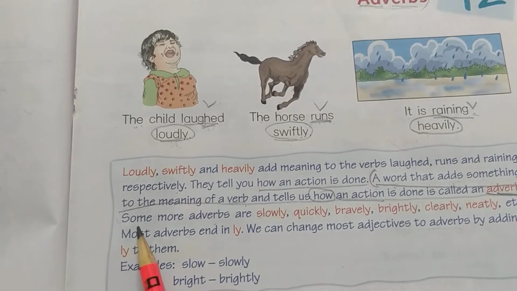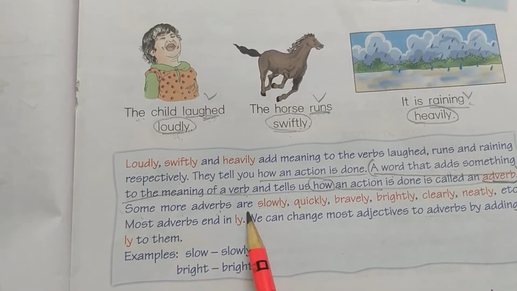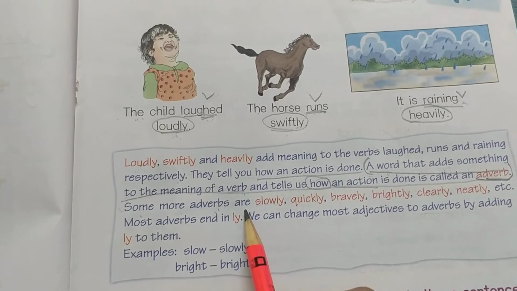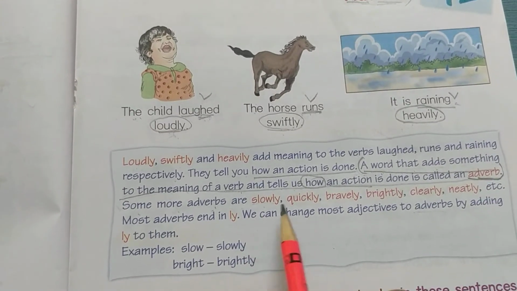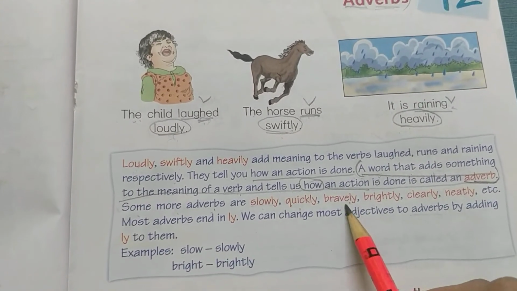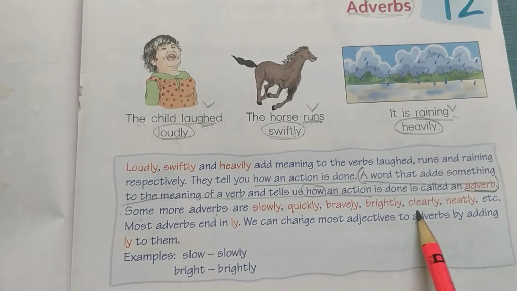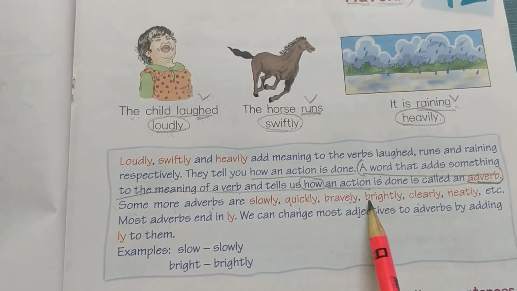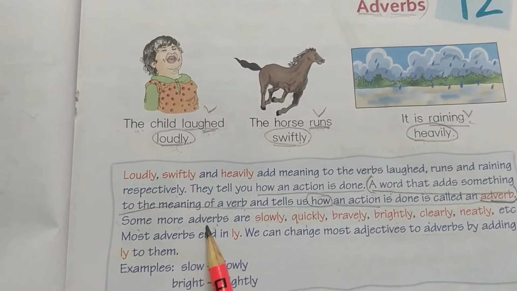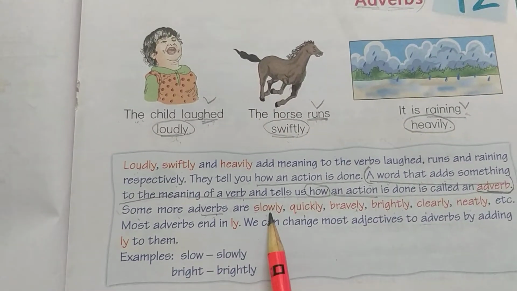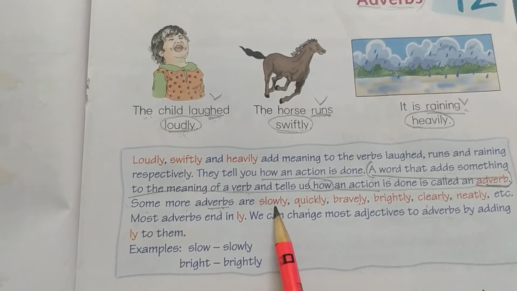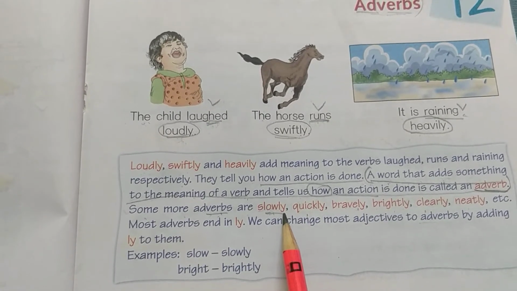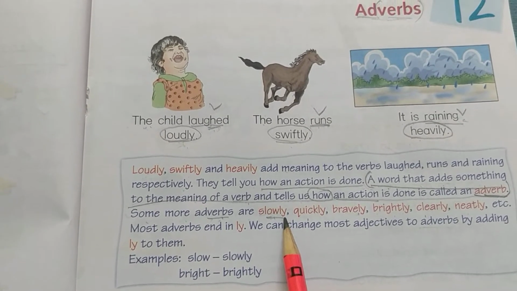Now, some more adverbs, these are examples. Okay, so slowly, quickly, bravely, brightly, clearly, neatly, etc. So all these red words are your examples of adverbs. For example, if I say the boy is running slowly, how is the boy running?